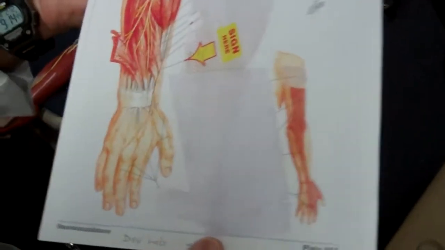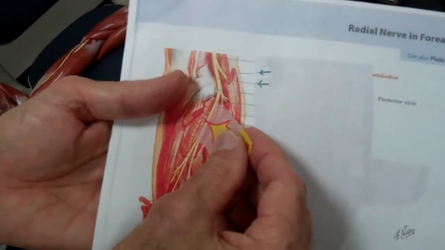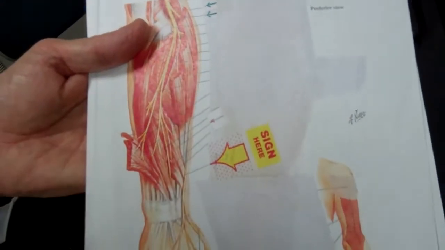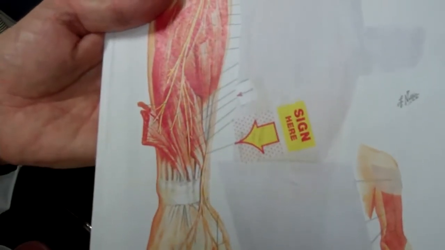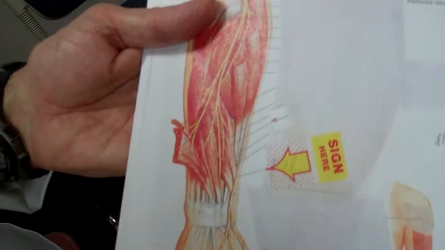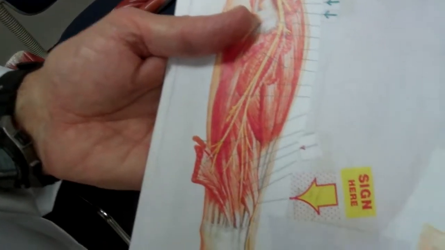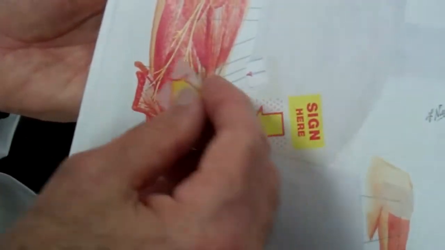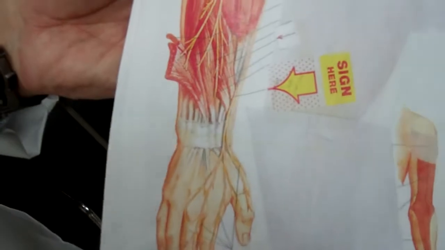This figure is good for the deep radial after coming out from underneath the supinator; that doesn't show very well here. All these branches are called the branches of the posterior interosseous nerve. Deep radial becomes posterior interosseous nerve. And you can see superficial radial is tagged here too.